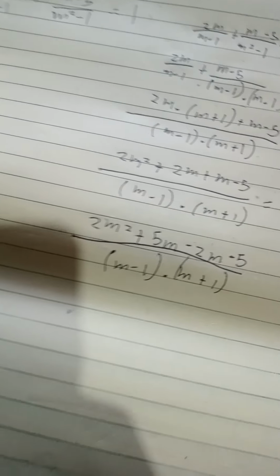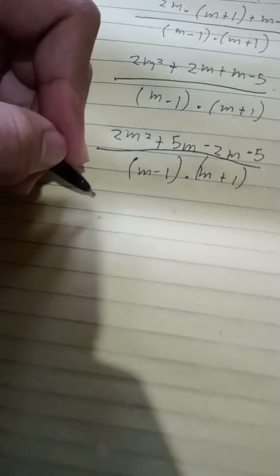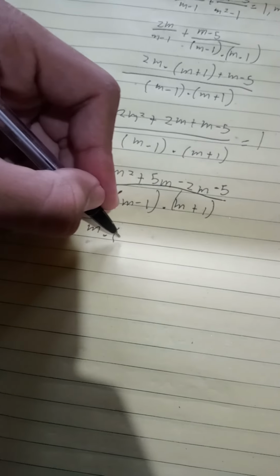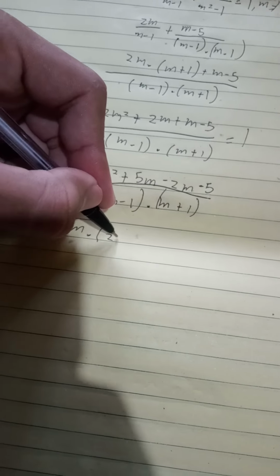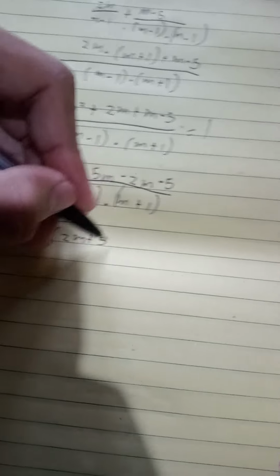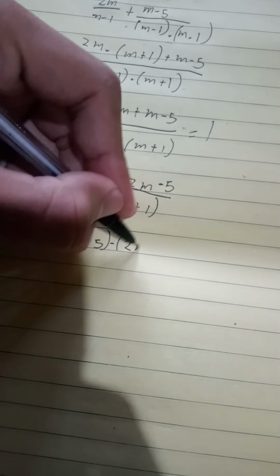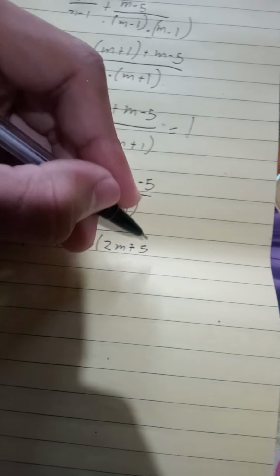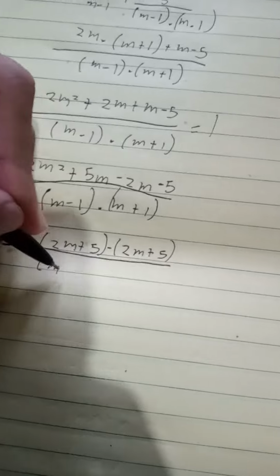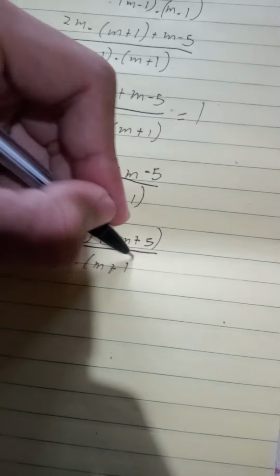So it will be m times 2m plus 5 minus 2m plus 5 over m minus 1 times m plus 1.